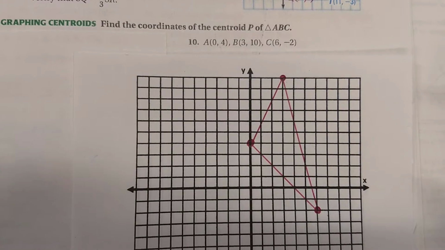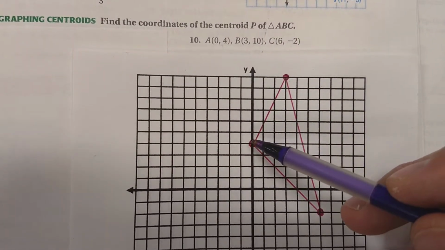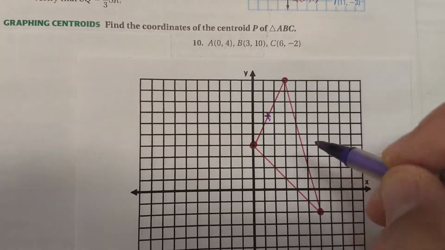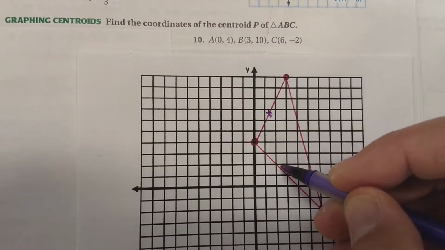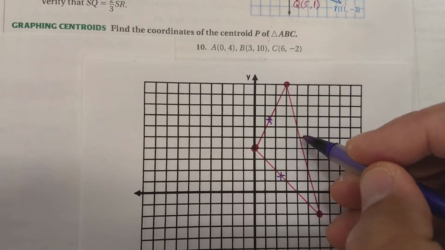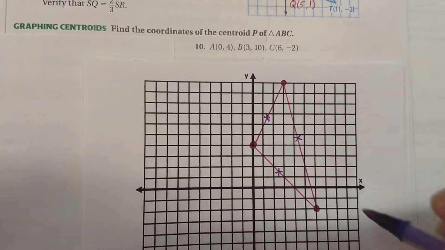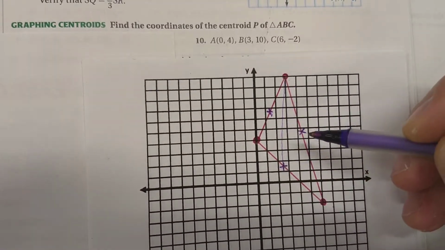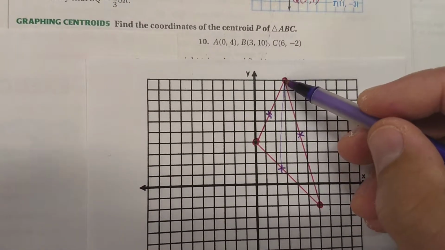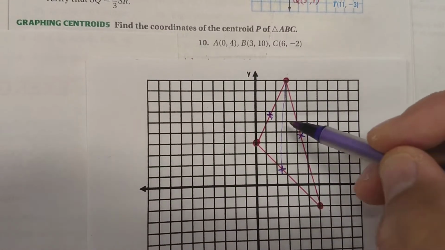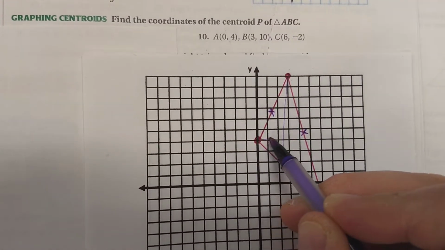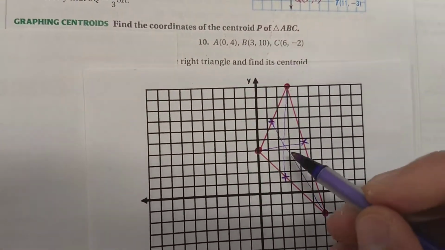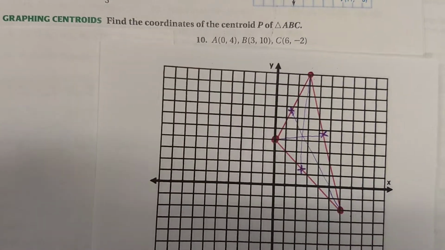Well, one thing that we could do is use the distance formula or the midpoint formula to find the midpoints of every single one of these sides. That wouldn't be too bad. The trickier part then would be to find the lines, the medians that go from the vertex to the opposite midpoint. But you could do that. The distance formula would help you to do that. And we should get a centroid that crosses somewhere right about there.